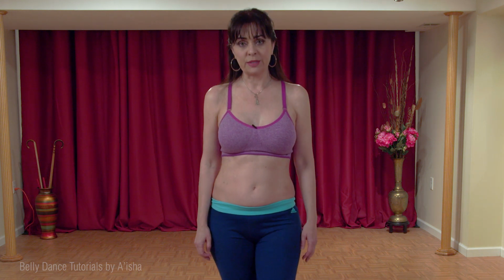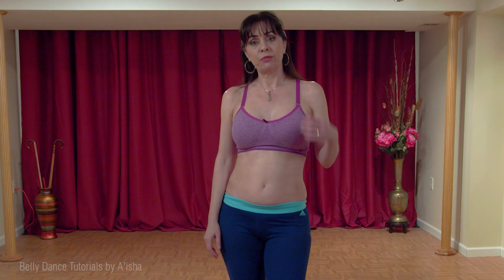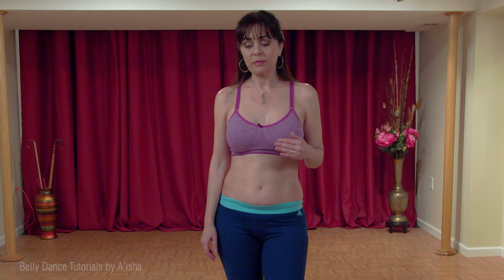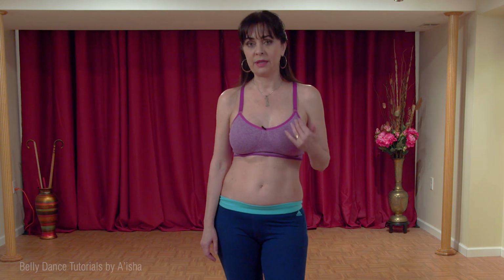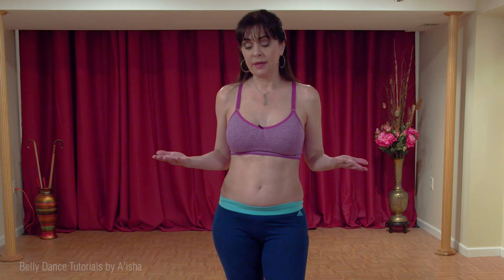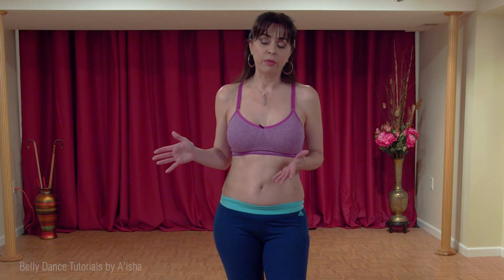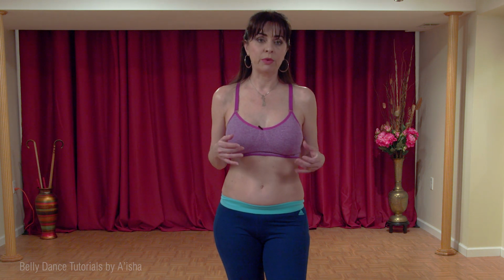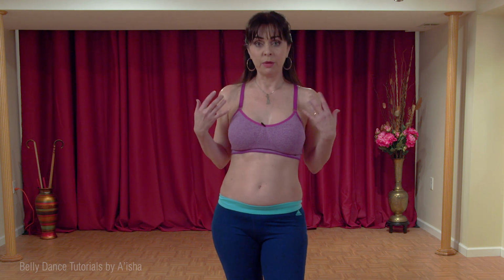Other things about this movement, because we have to hold our breath when we do it, I recommend to incorporate this movement in the beginning of a set or in the beginning of a dance, because toward the end we're going to be very tired and we will need to have deep breaths.